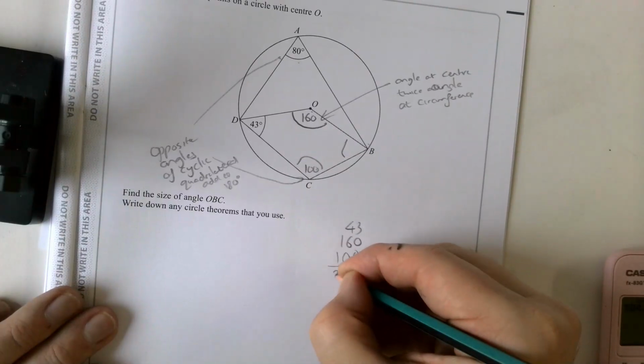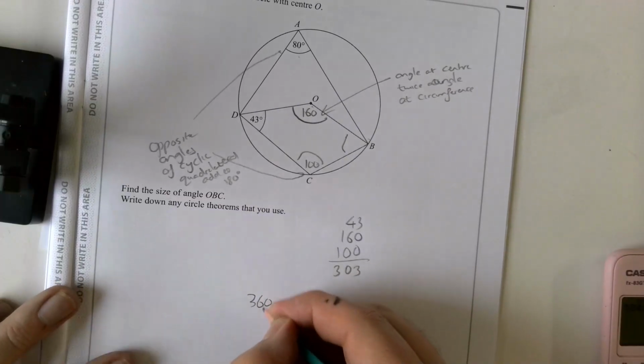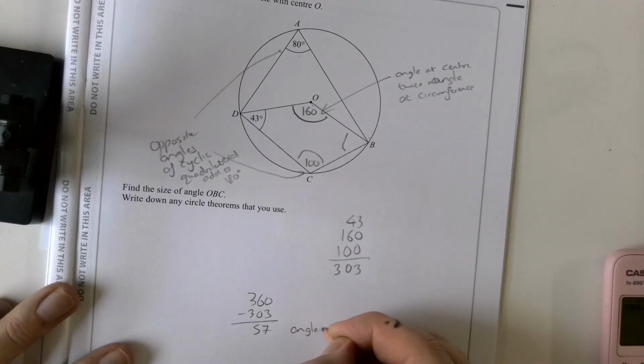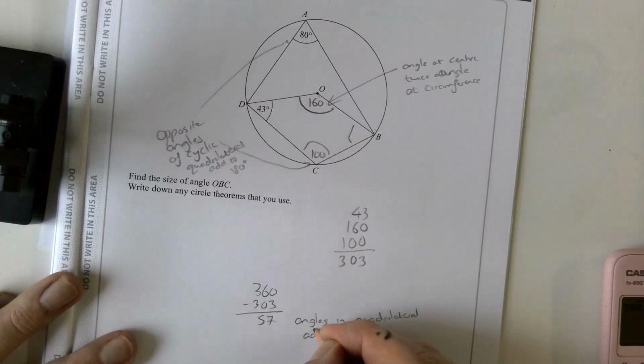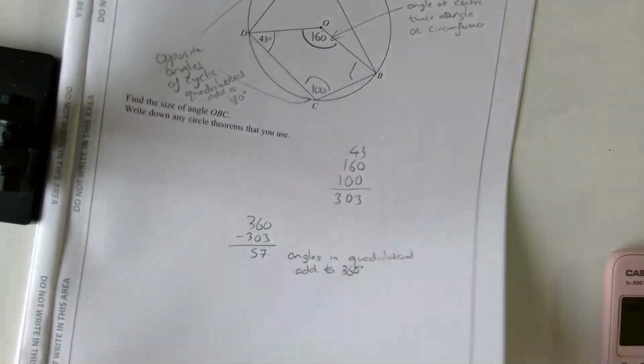That gives me 303. So I'm going to do 360 minus 303 gives me 57, angles in a quadrilateral add to 360 degrees. Boom. Next.